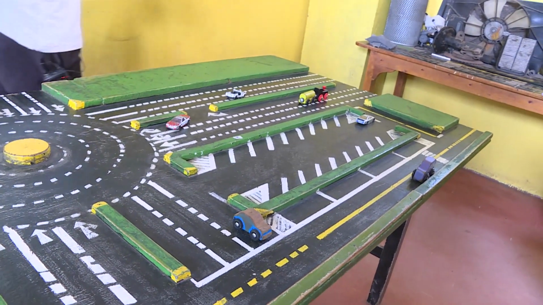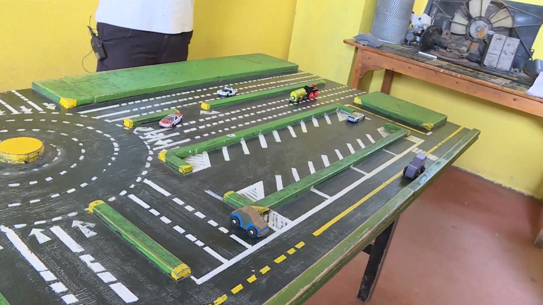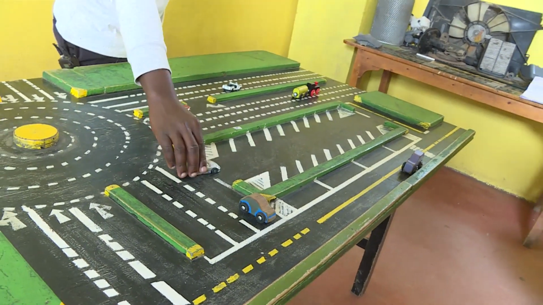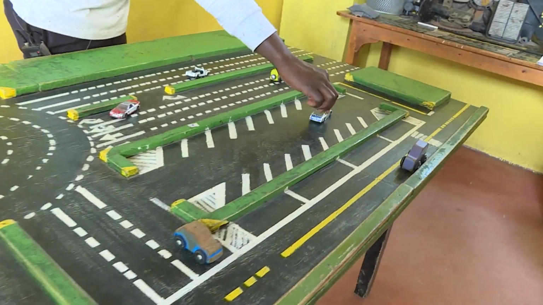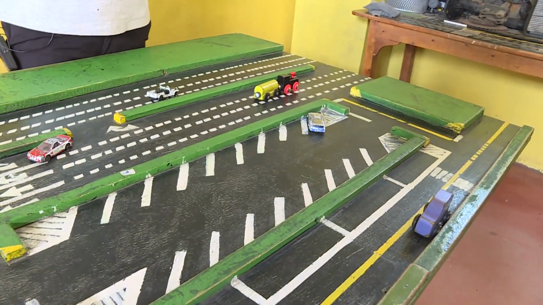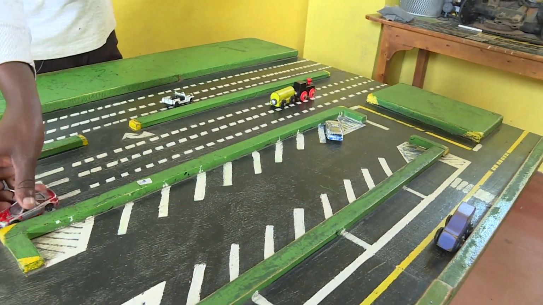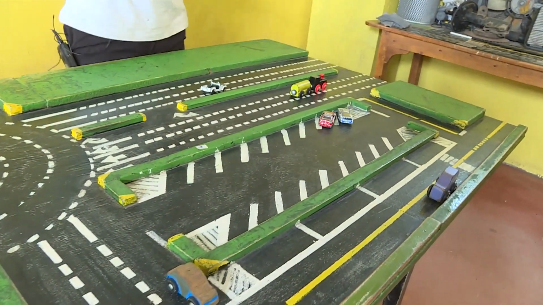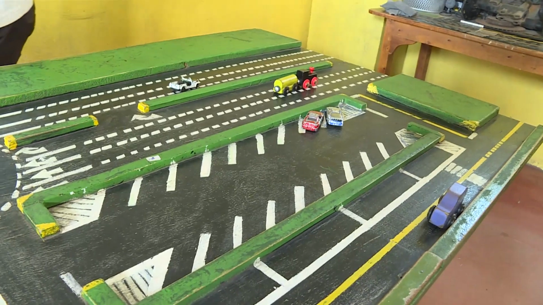Then the second rule, you park from the farthest end. So this is the entrance. When you want to park, you move to the farthest end. Then the next person also will come and park at the farthest end.